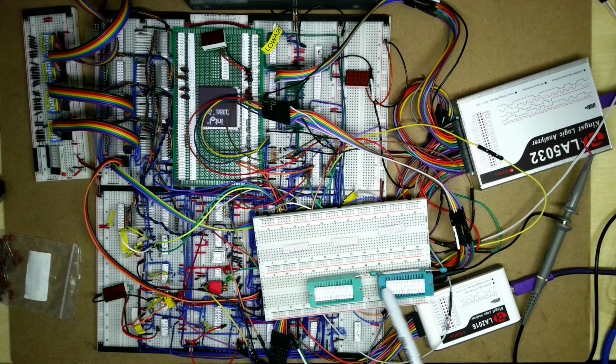So what we're going to do for the moment is set up this board and wire it in, and then we're going to go through the assembly language test code that we'll use to exercise the system a little bit more.